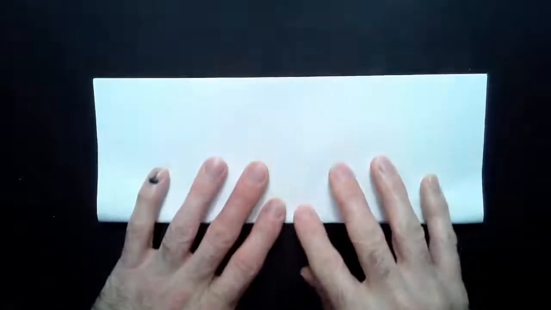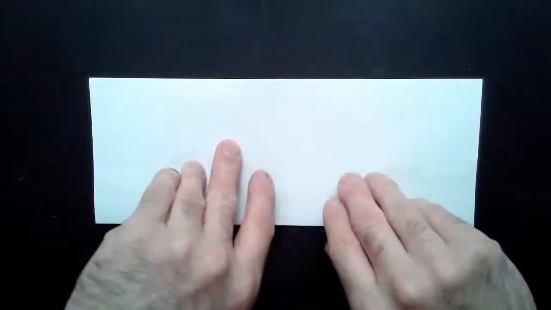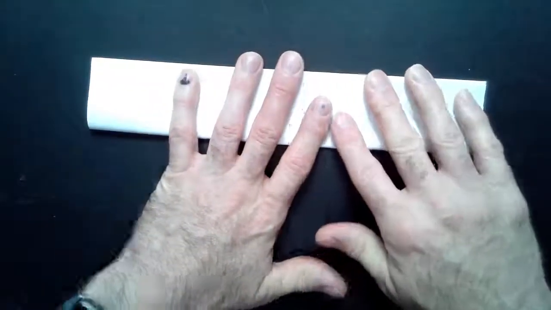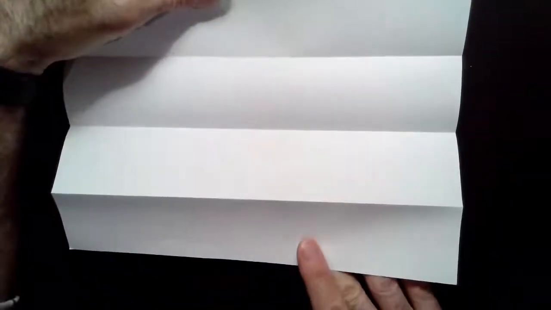both directions. Right. So I took this, mashed the corners, creased it down in half, and now I'm going to fold it again in half in the same direction. Right. So now I've folded it twice in the same direction. I end up with 4 rows there.